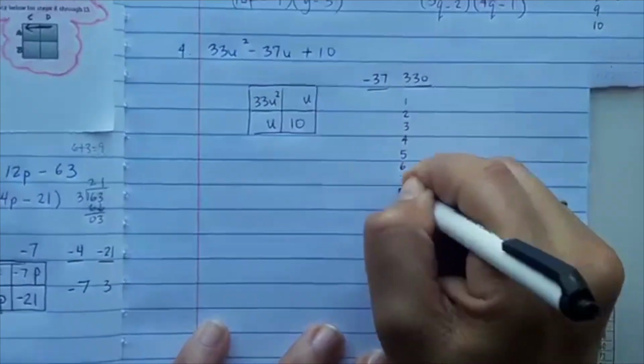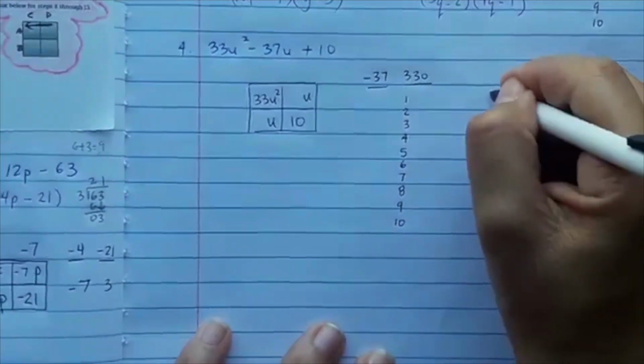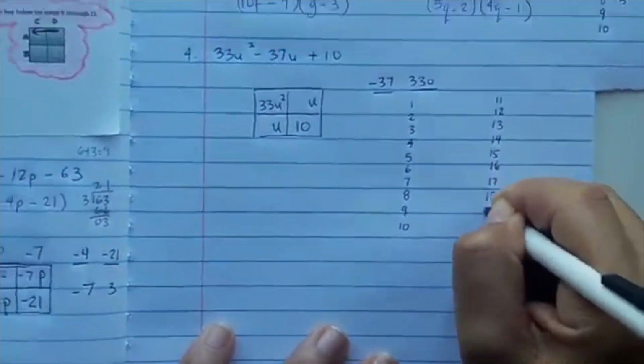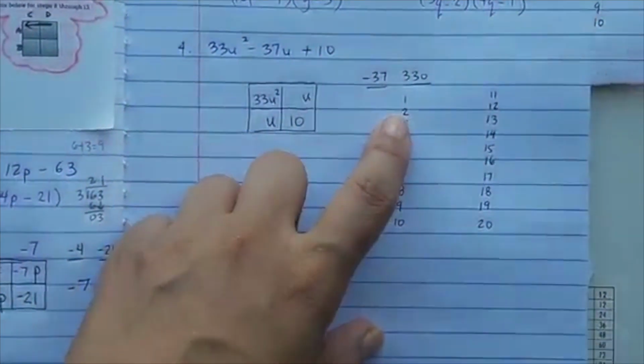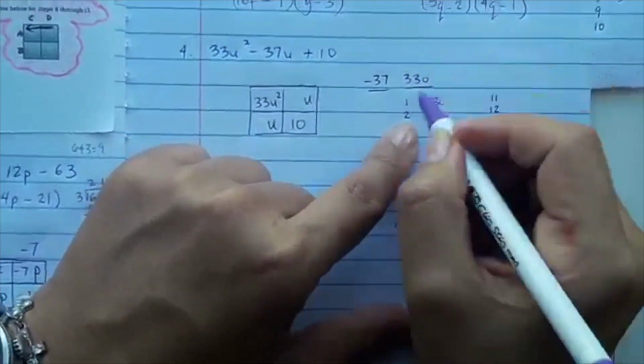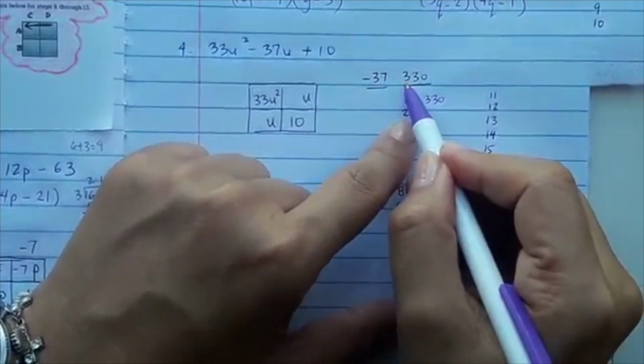So I'm actually going to break this down all the way to 20, because I'm not sure what number I need. And then I'm just going to work from there. This is a listening check. Circle 20. So 1 times what? 1 times 330 is 330. 2 times half of 330 is 150 and 15, so 165.